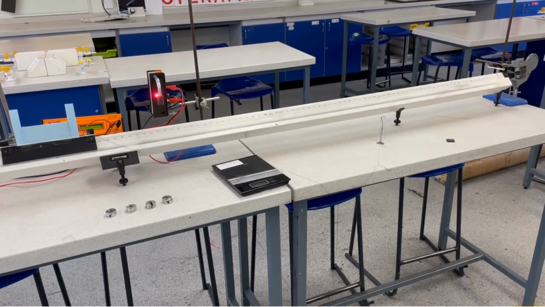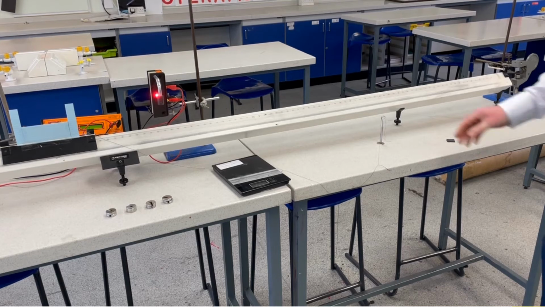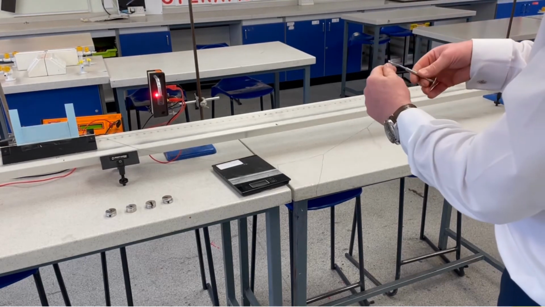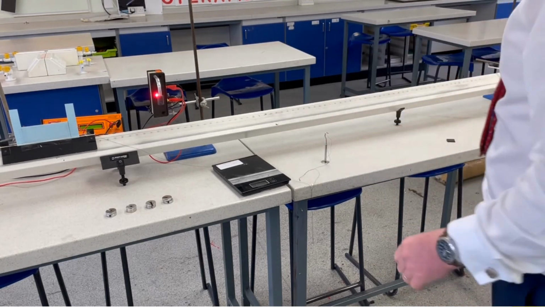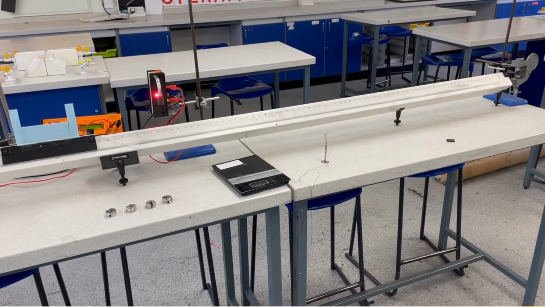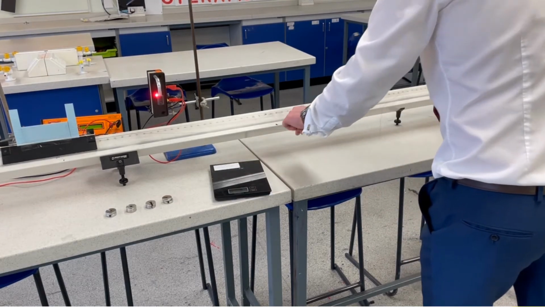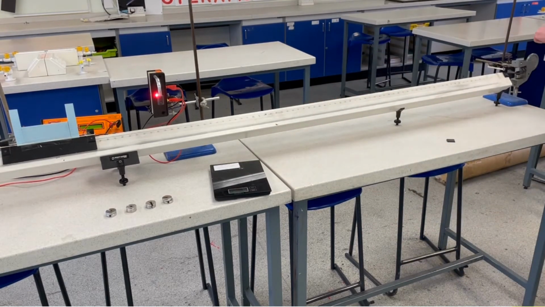Part 2 of the F equals MA required practical. This time we're going to keep the force that we're using to accelerate the glider constant. That's 20 grams on there at the moment, so that's 0.02 kilograms, so 0.2 newtons. So the force I'm going to use is going to be 0.2, and that's going to be the same all the time. So that's going over the pulley to reduce friction. We've also got the air track reducing friction.